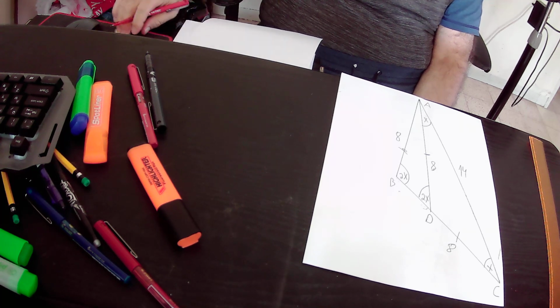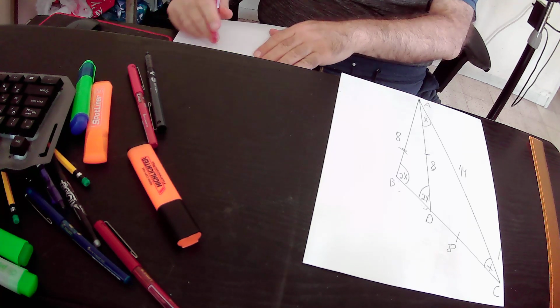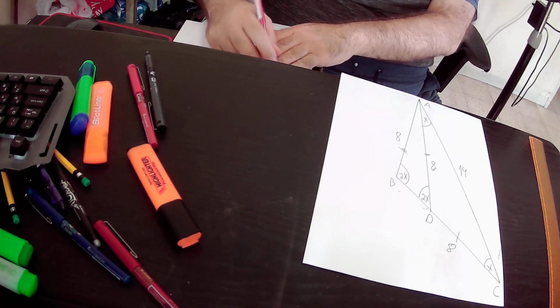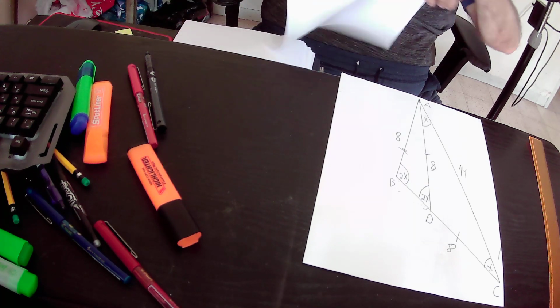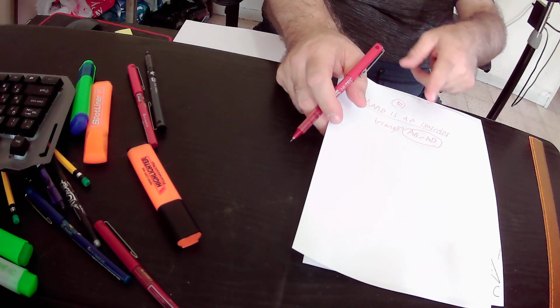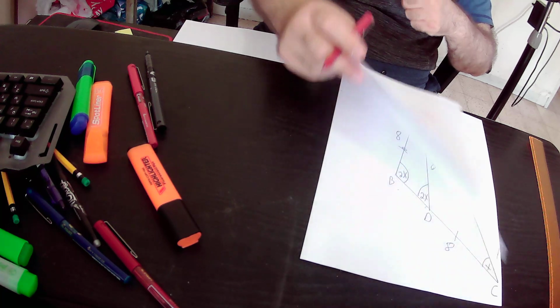Therefore triangle ABD is an isosceles triangle because side AB equals side AD.